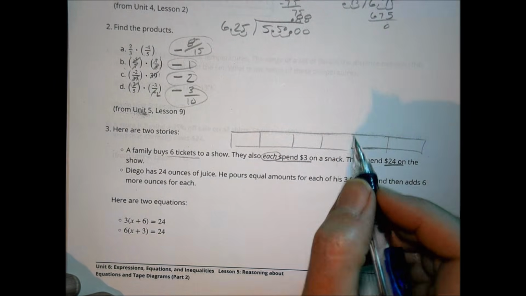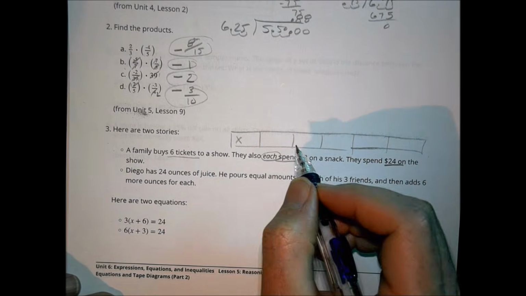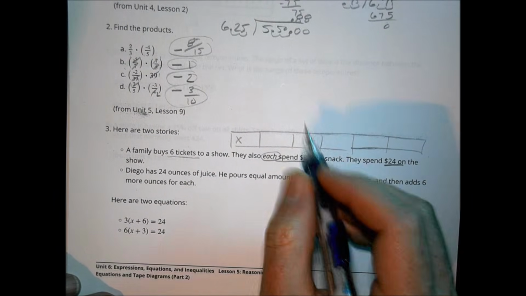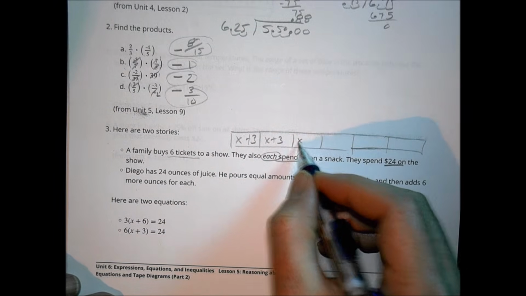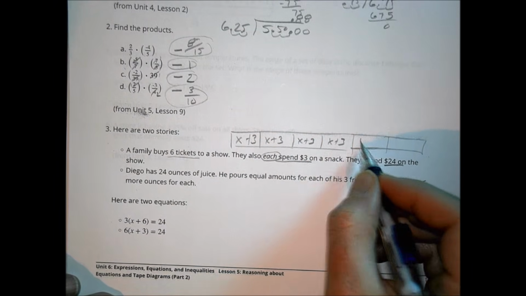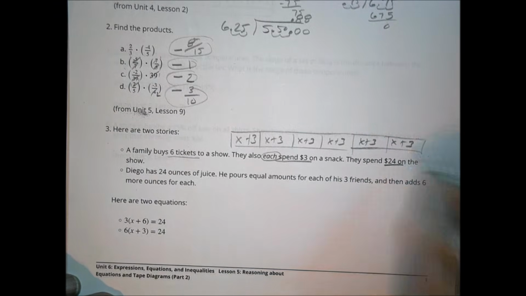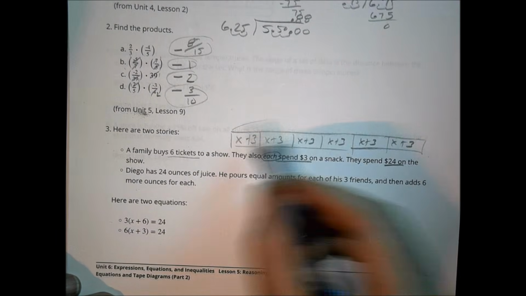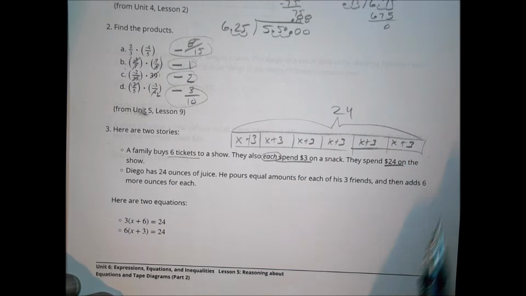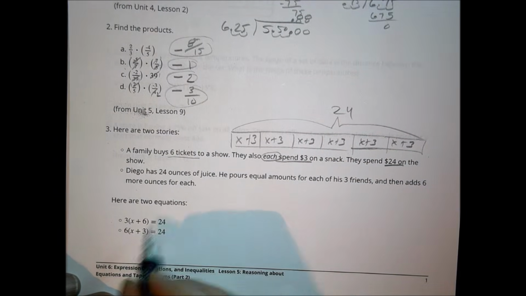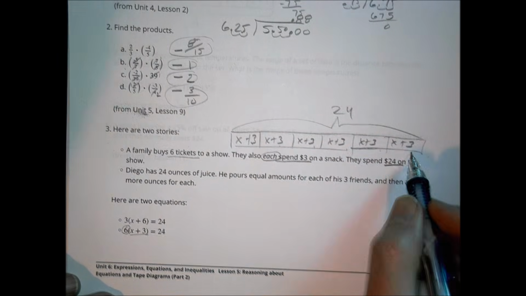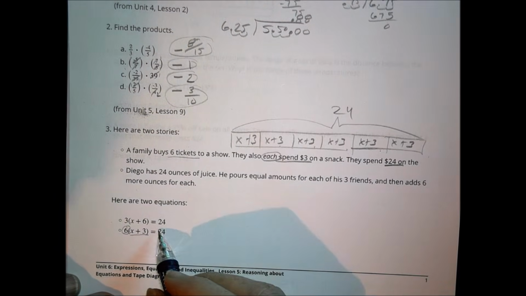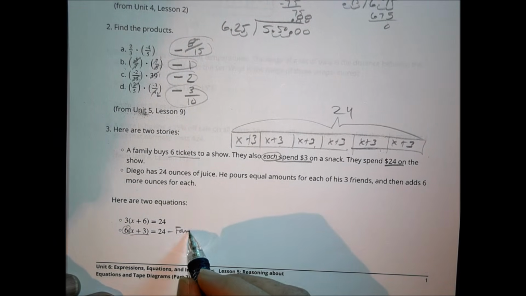They each buy a ticket, and then they spend $3 on a snack. So this is going to happen 6 times. X plus 3, X plus 3, X plus 3, X plus 3, and then they total spend $24. When we look down over here, I see I have an x plus 3, and that's happening 6 times, meaning this same pattern is happening 6 times in a row. So this is going to match the family story there, right?